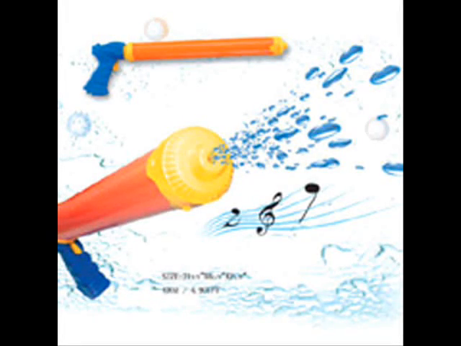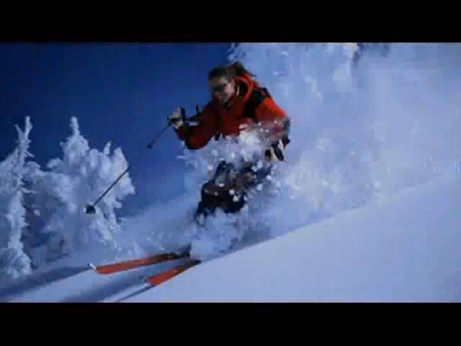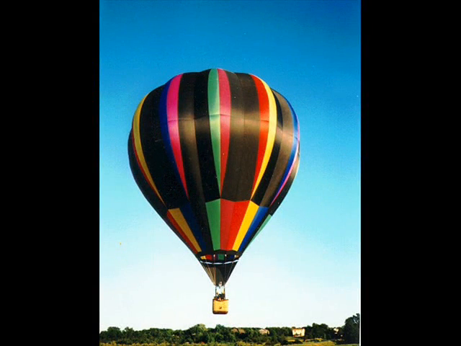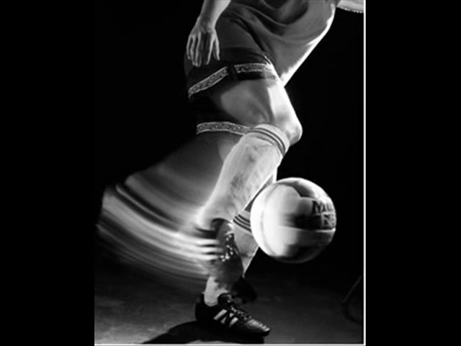There are also vectors in water guns, computer animation, skiing, and balloons. And there are also vectors in soccer and many other sports.